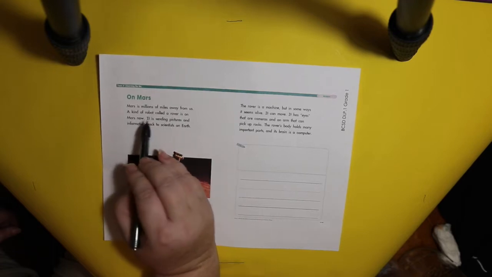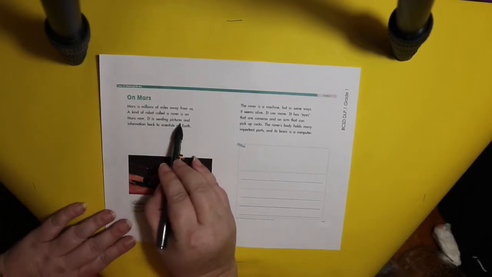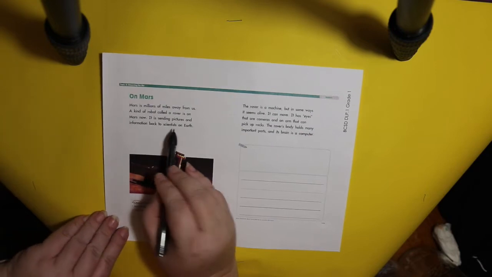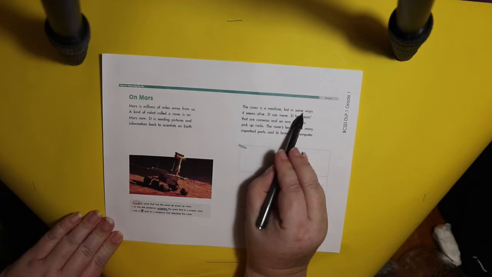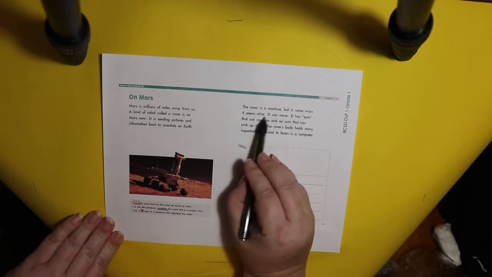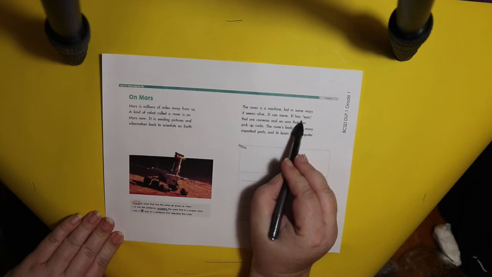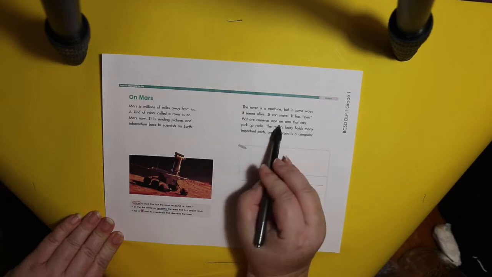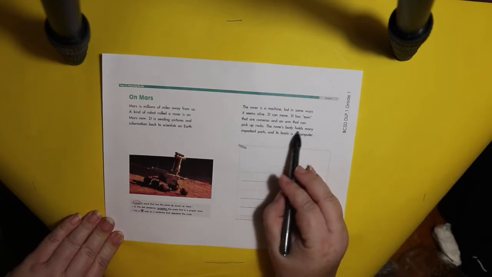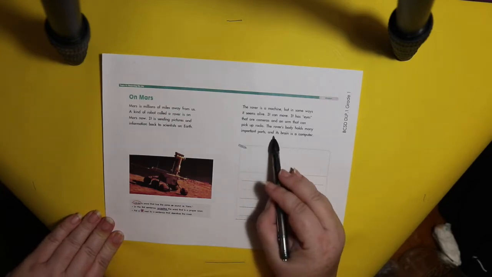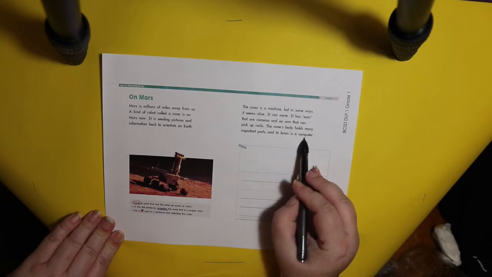Mars is millions of miles away from us. A kind of robot called a rover is on Mars now. It is sending pictures and information back to scientists on Earth. The rover is a machine, but in some ways it seems alive. It can move. It has eyes that are cameras and an arm that can pick up rocks. The rover's body holds many important parts, and its brain is a computer.